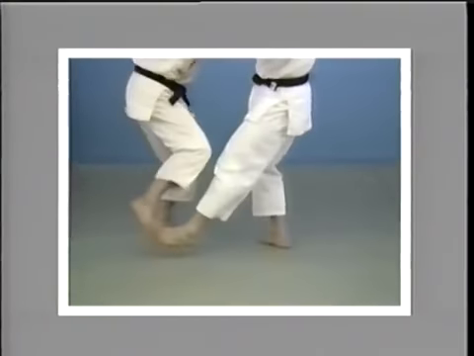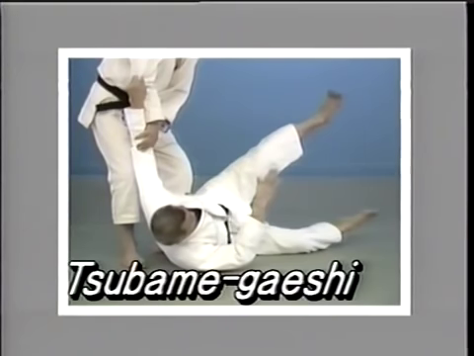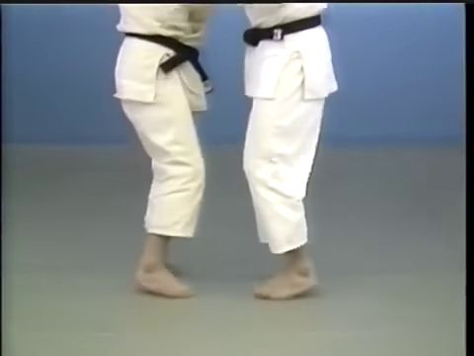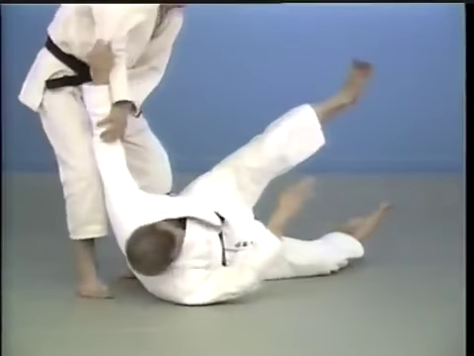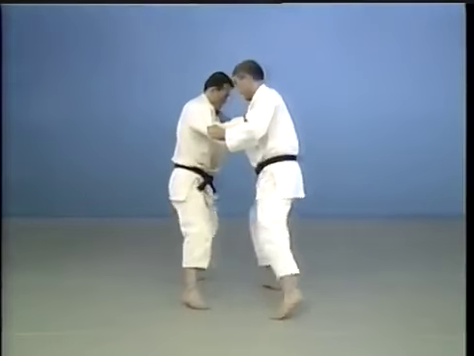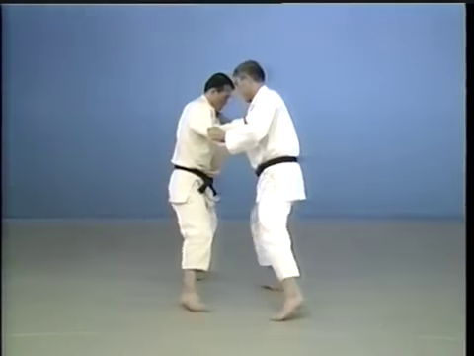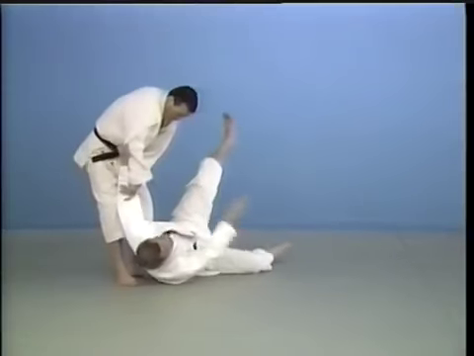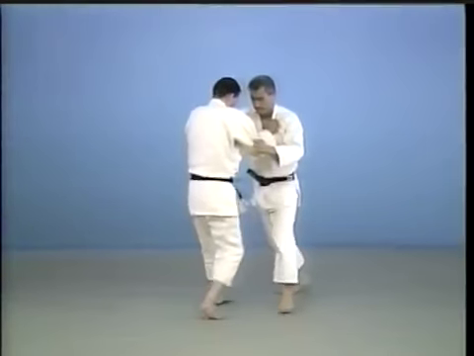Tsubame Gaeshi. Tsubame Gaeshi is a technique of throwing your opponent by reversing his foot sweep into your own. Shift directly to your right or left. If your opponent attacks with Deashi Harai or Okuriashi Harai, you dodge it and turn it into Tsubame Gaeshi. Even when moving back, you can also do likewise.